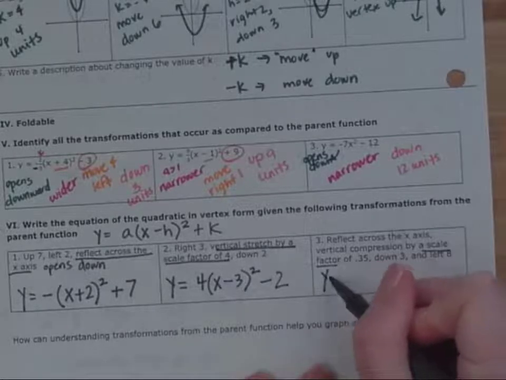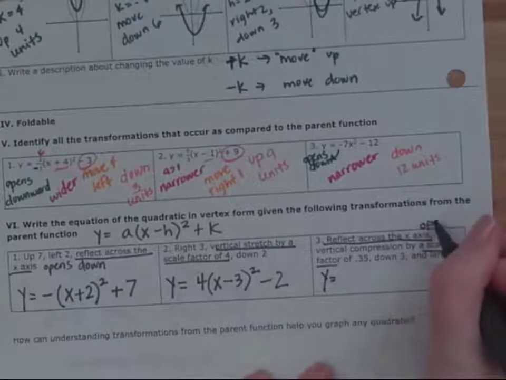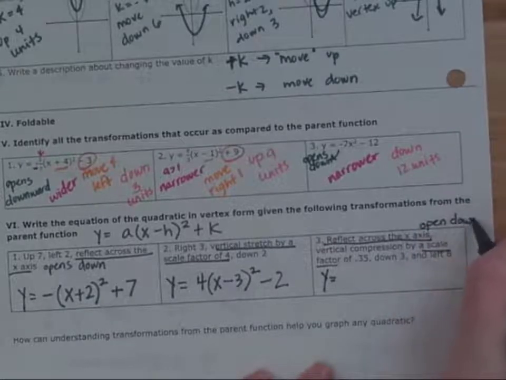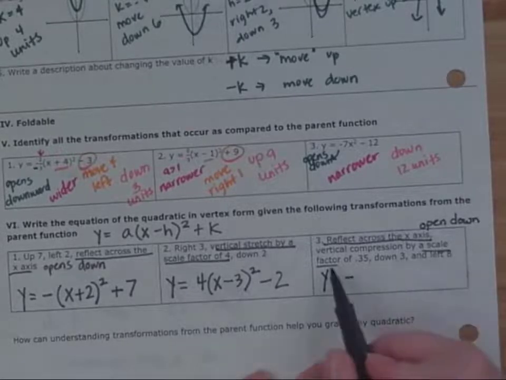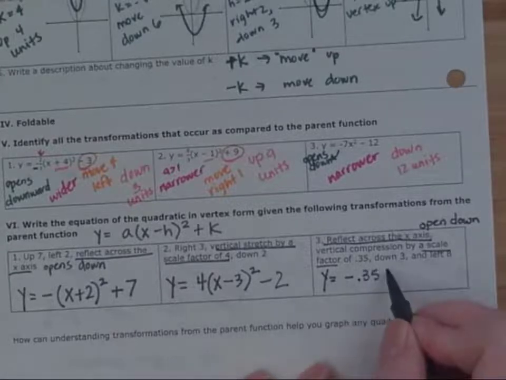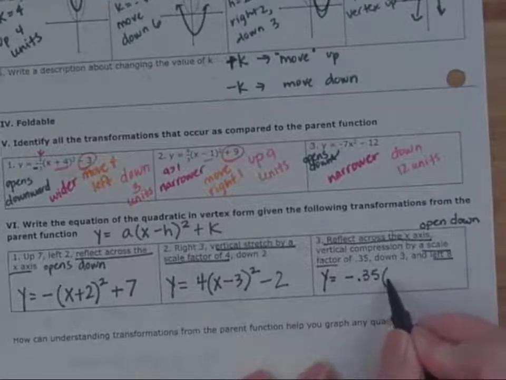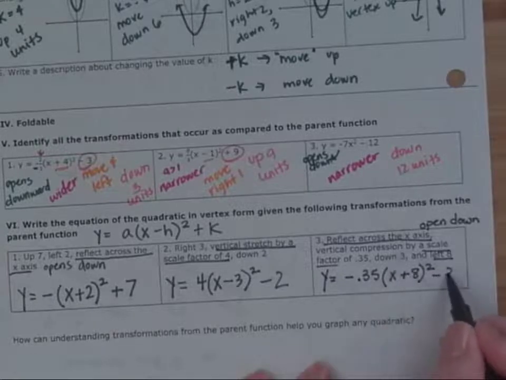So Y equals, now it says a reflection, so this means open downward. Okay, so we're going to have a negative A. It's got a scale factor of 0.35. And then my X is moving to the left, and it's moving down 3.